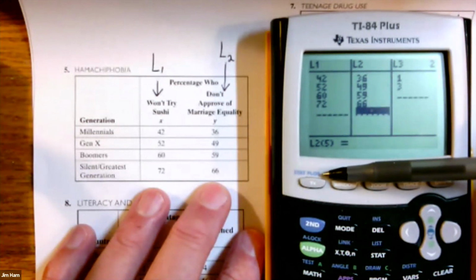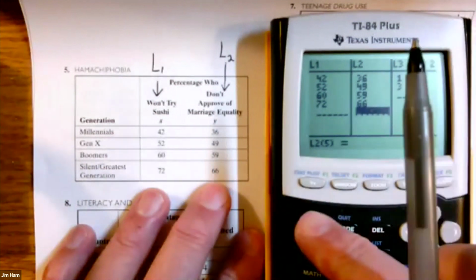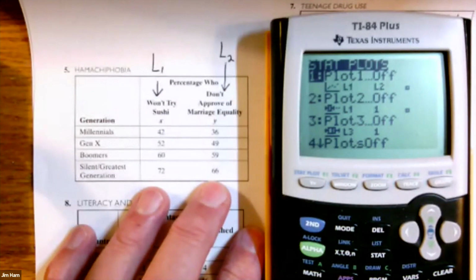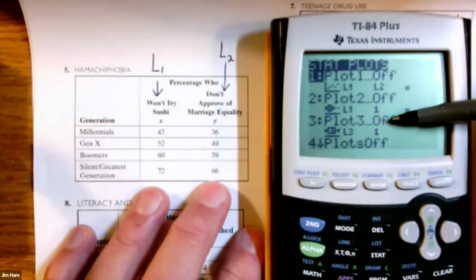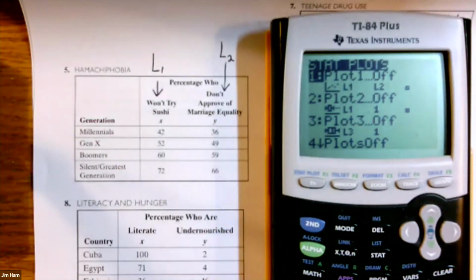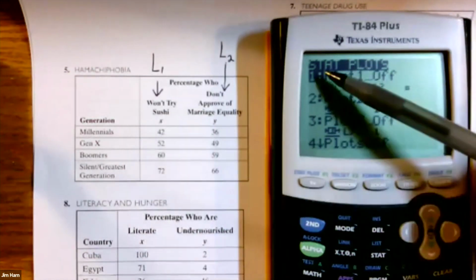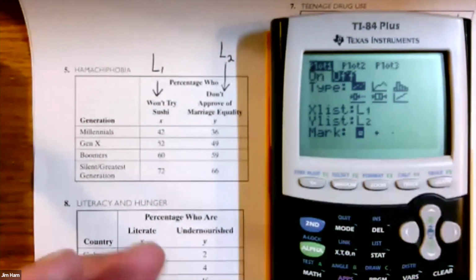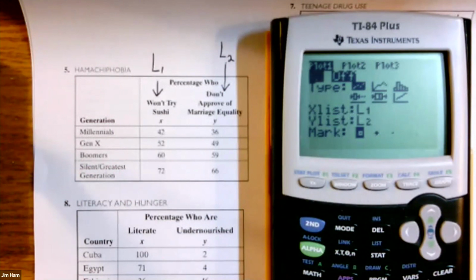So what we're going to do is hit the second key so that we go into the stat plot menu. Second, and then Y equals. And here's what you see. It's a menu. You have 3 different plots that you can turn on. Number 4 just says turn them all off. So let's go where the cursor is highlighting L1. Let's just hit enter. And then it takes you into this screen where you can turn on a scatter plot.